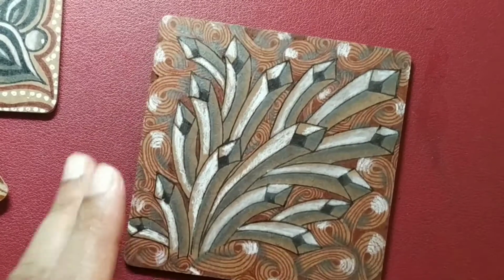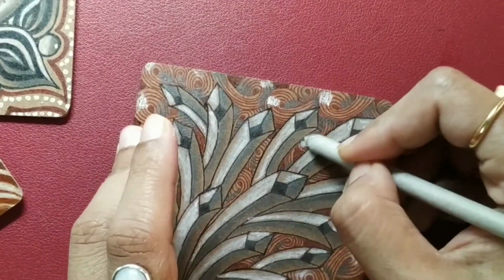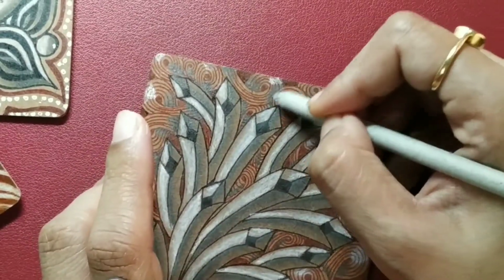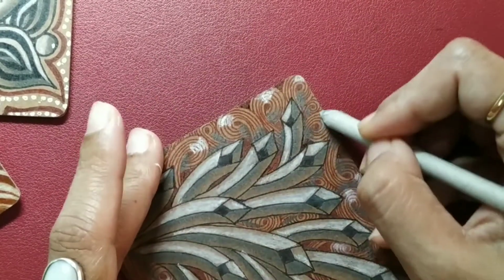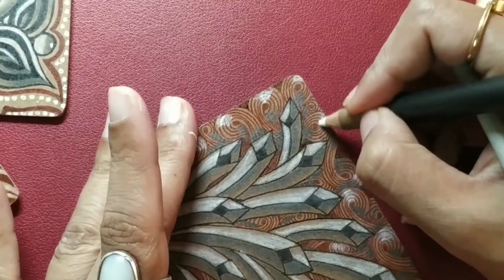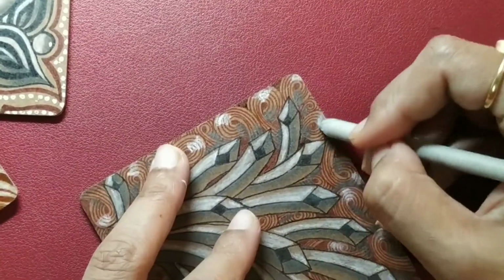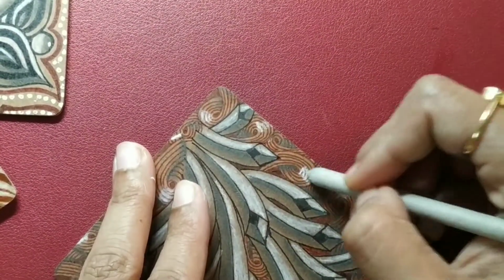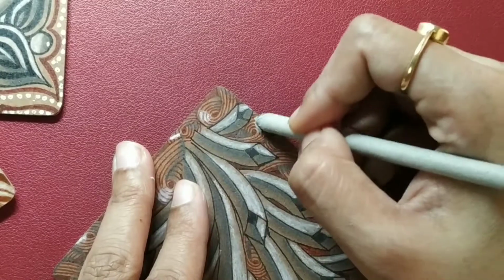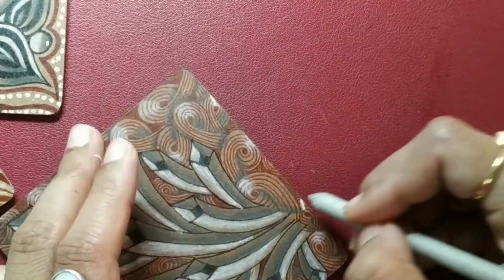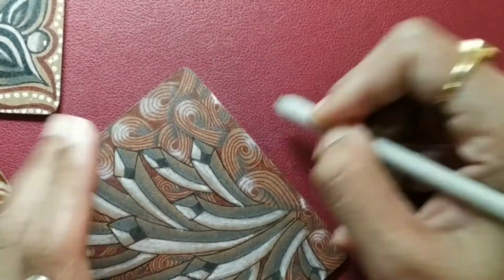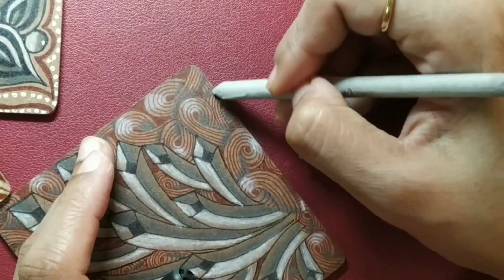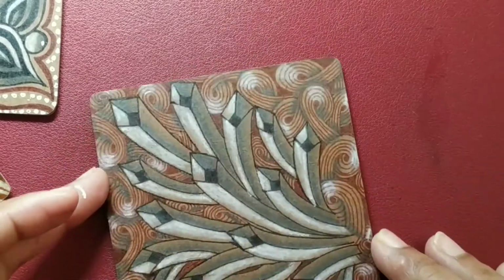Yeah, so just softening the chalk. So continuing with the same exercise, softening the chalk on my sand swirls. Wherever you think you need to add more to that.